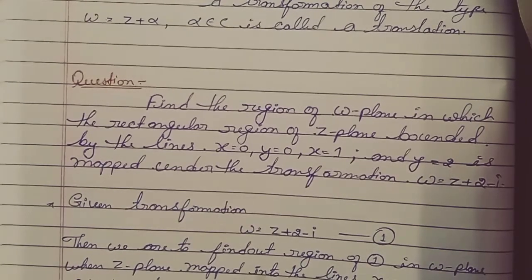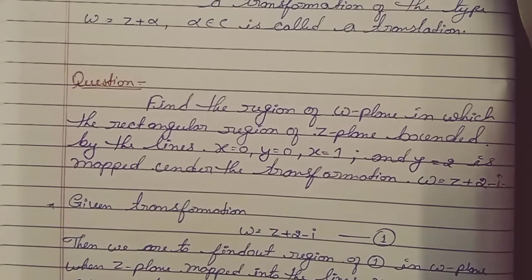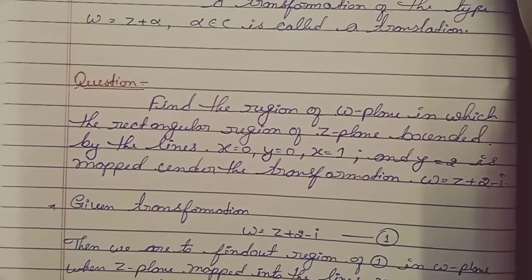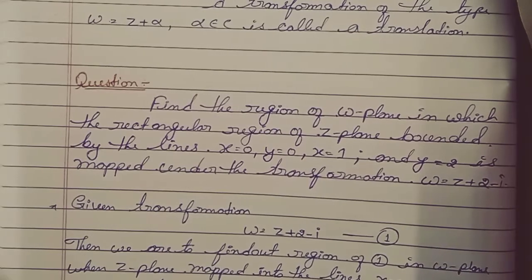We know that z equal to x plus iy and omega equal to u plus iv.